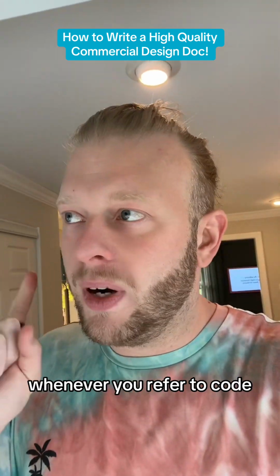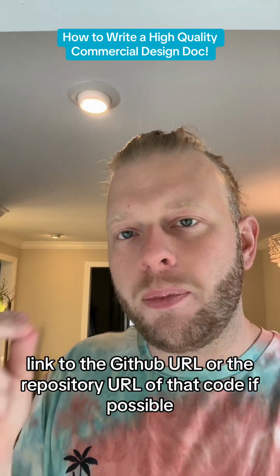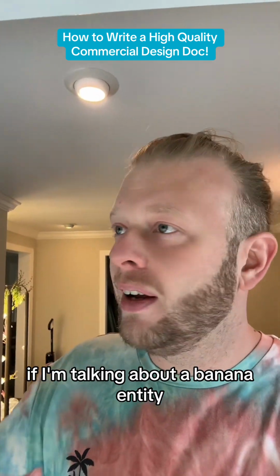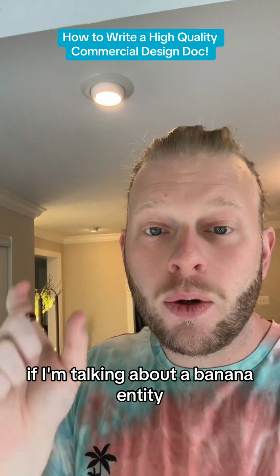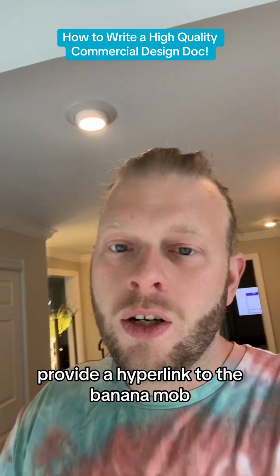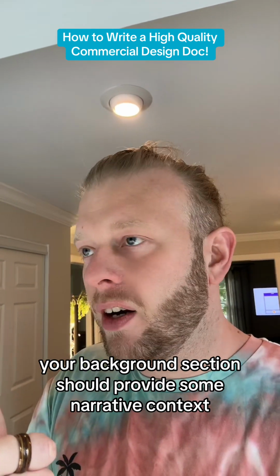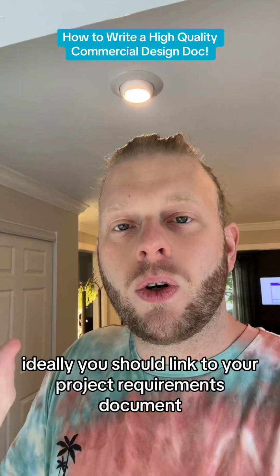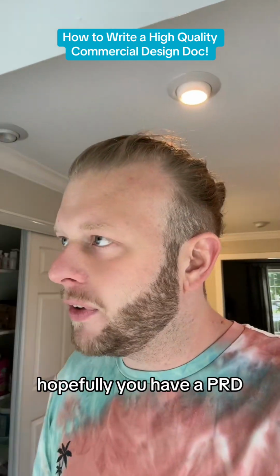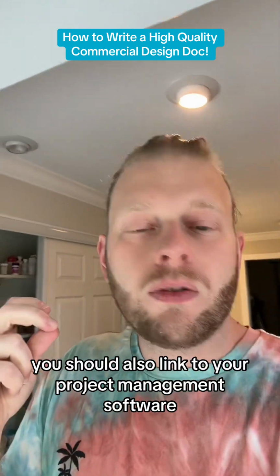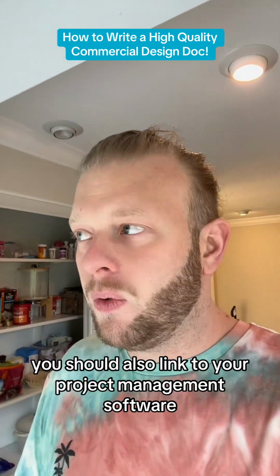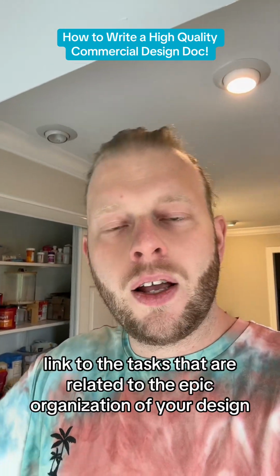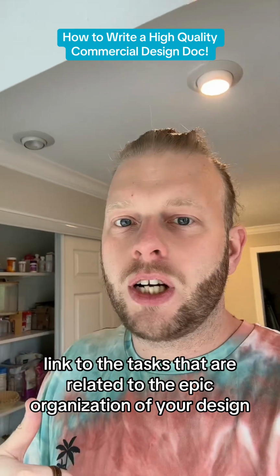Provide technical background. Whenever you refer to code, link to the GitHub URL or the repository URL of that code if possible. If I'm talking about a banana entity, provide a hyperlink to the banana model. Your background section should provide some narrative context. It should be concise, half a page at most ideally. You should link to your project requirements document. Hopefully you have a PRD. You should also link to your project management software, whether this is a Jira or anything else. Link to the tasks that are related to the epic organization of your design.